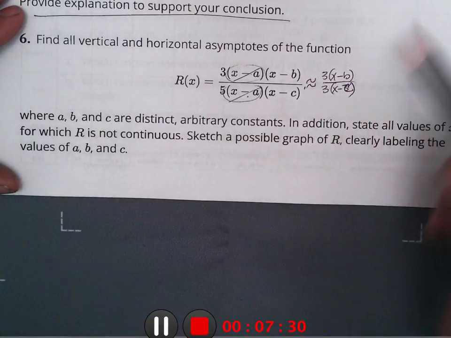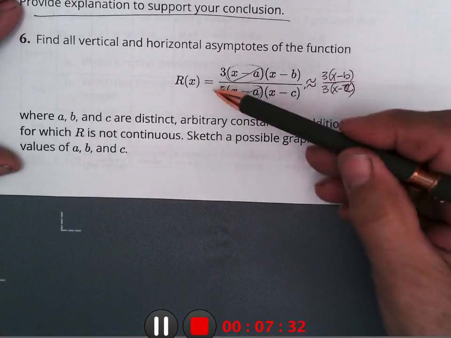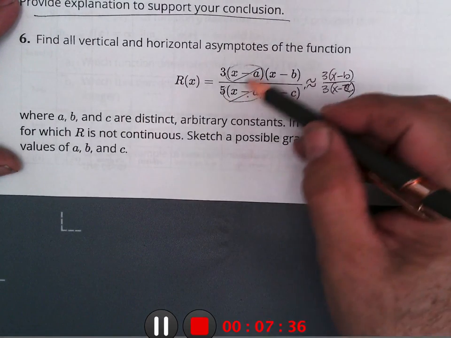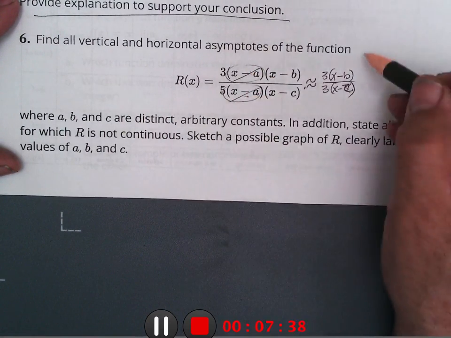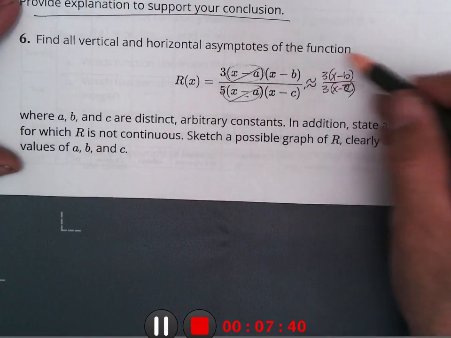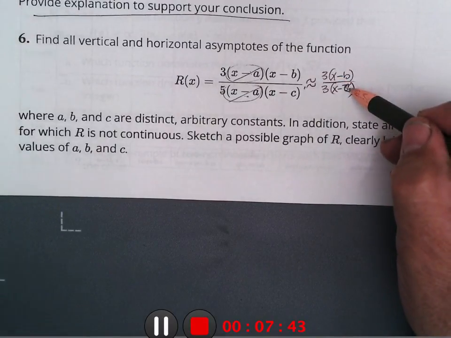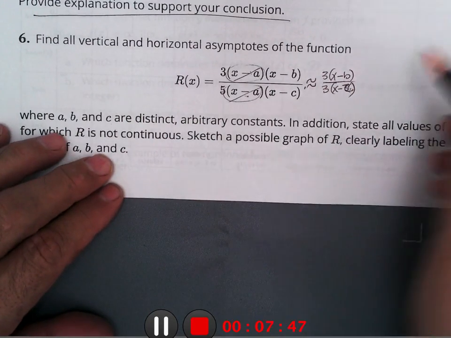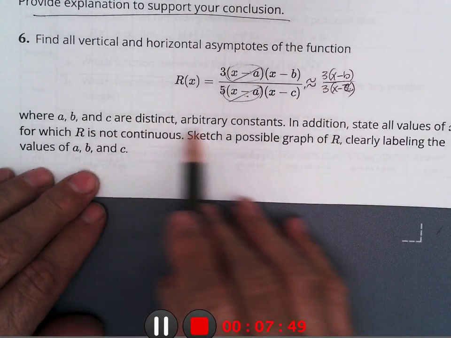And this is very similar, except it doesn't have the hole. That's what is caused by this. This is smooth and connected, except at c. And so the graph of this, what is it going to look like?